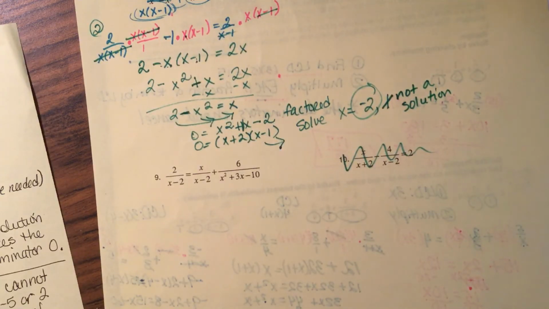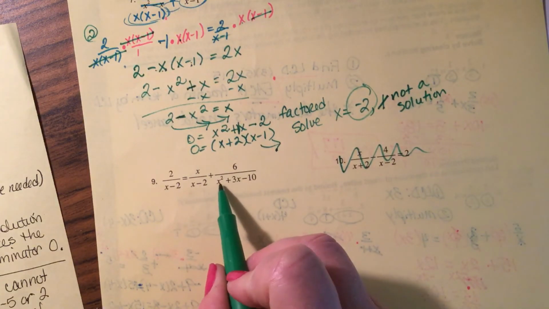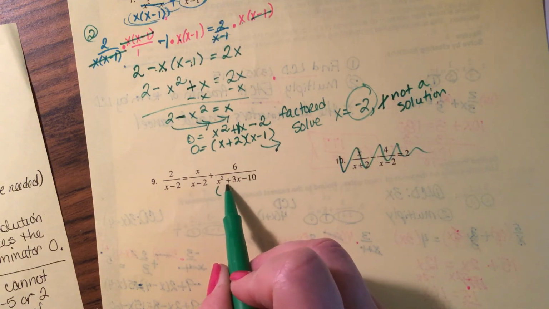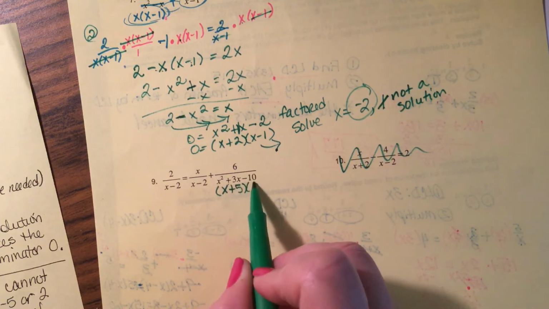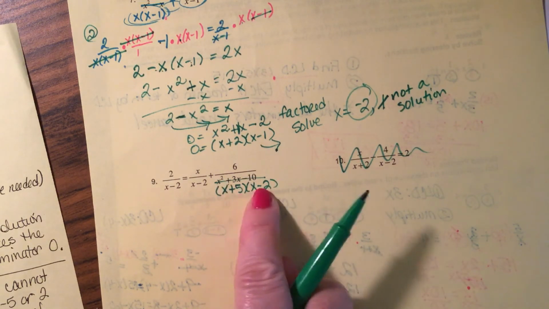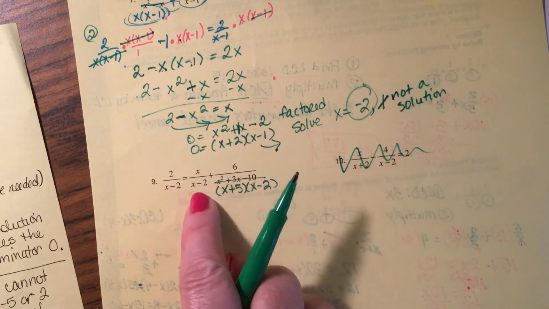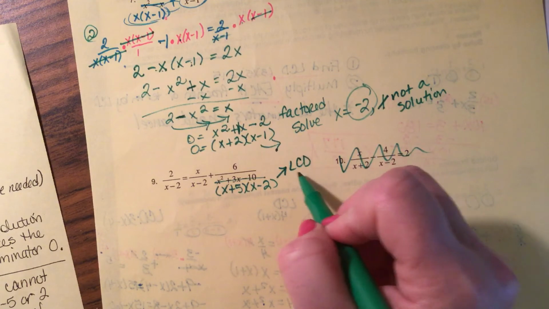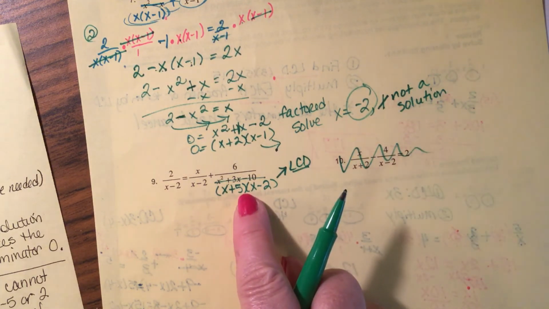Okay, last one, we want to go over here. First, this needs to be factored because I don't know what it includes. So if I factor this, I get x plus 5, x minus 2. And so if we look at this denominator, it includes the x minus 2. So this is my least common denominator, x plus 5, x minus 2.